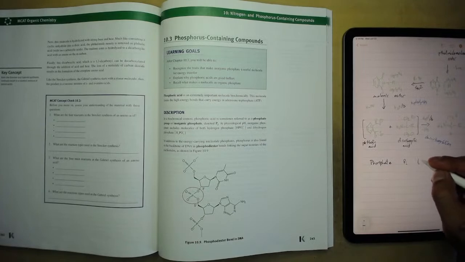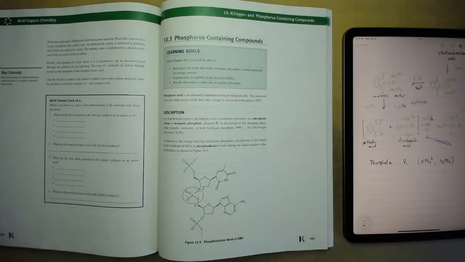So it's both HPO4 and H2PO4. The HPO4 has a -2 charge, while the H2PO4 has just a -1 charge.